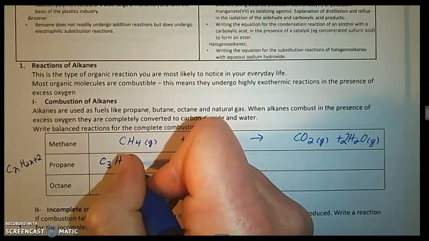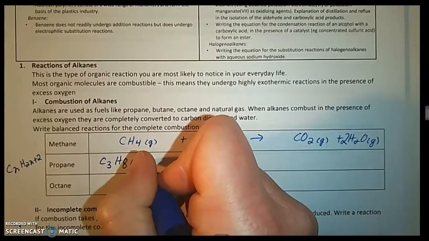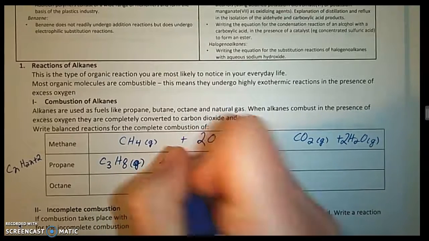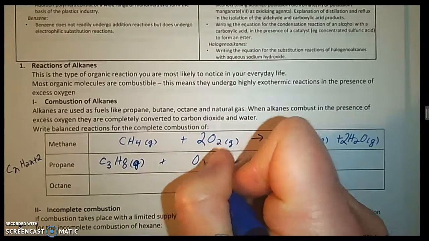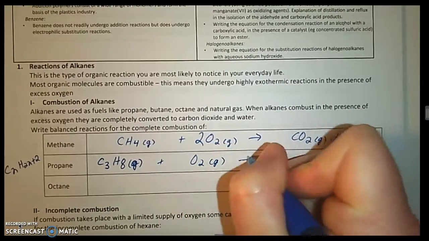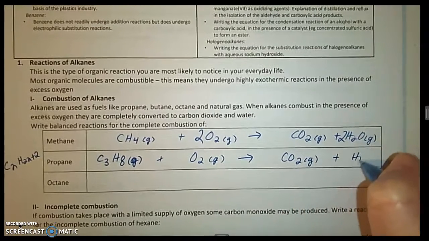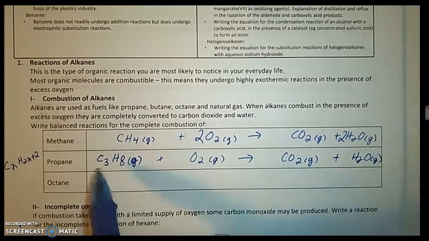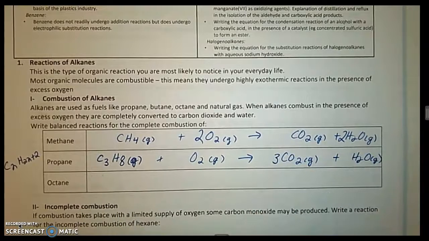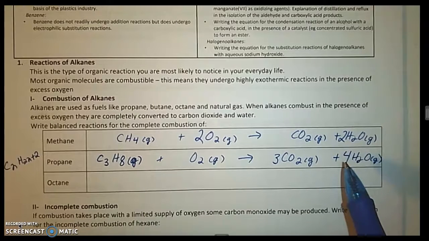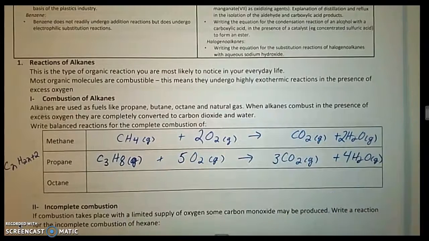And propane, under standard conditions, is a gas. Okay, and then it's going to react with oxygen because it's a combustion reaction to produce carbon dioxide and water. Okay, and then I just balance it out. So I'm going to need 3 carbon dioxides because I have 3 carbons, and I'm going to need 4 waters because I have 8 hydrogens, so that's going to give me 6 plus 4 is 10, so I need 5 oxygen molecules over here.